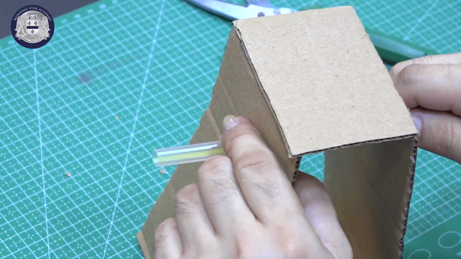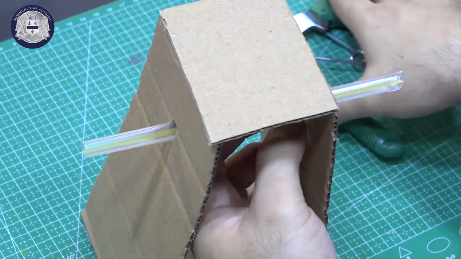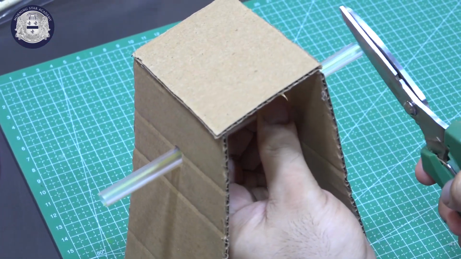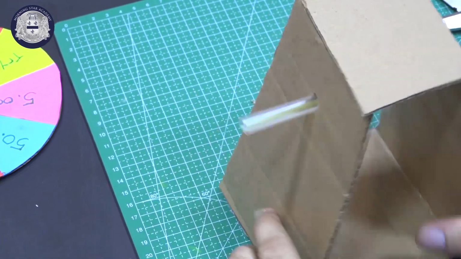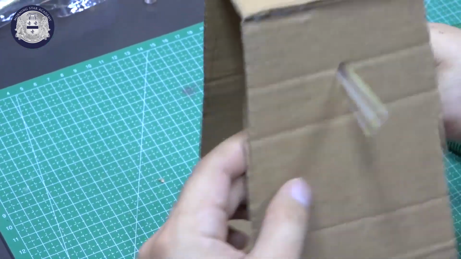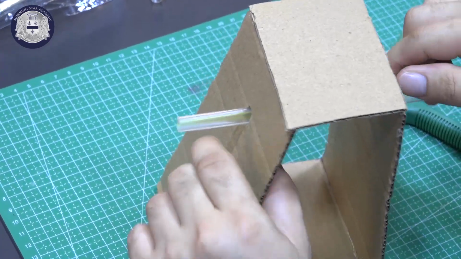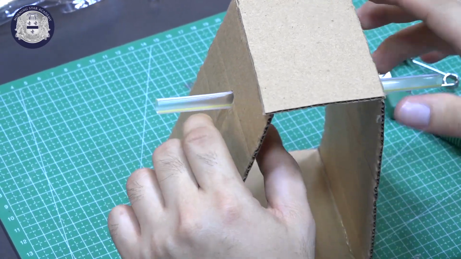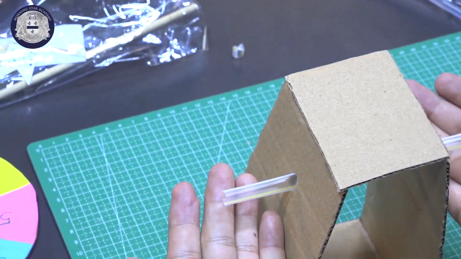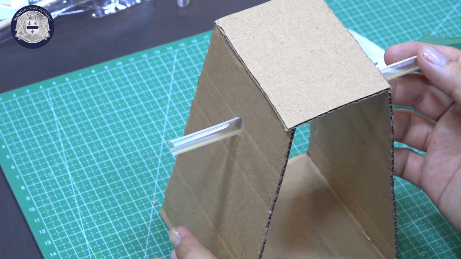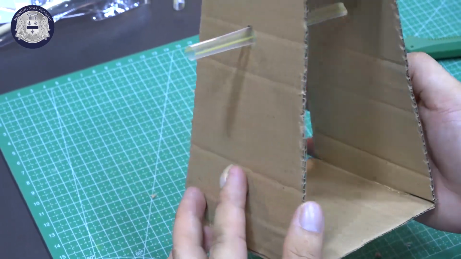You have to cut here. Okay, so we finally installed the straw on our base.